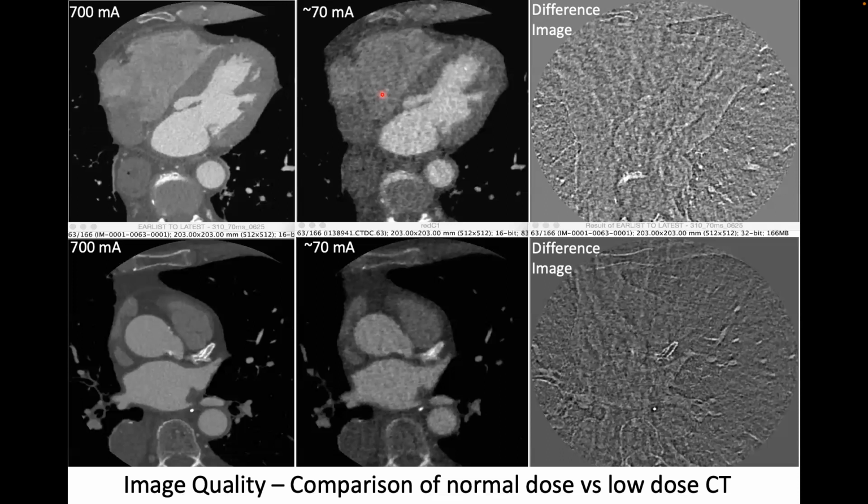So unlike MR and other places where all of this is pretty simple, in CT you have to be careful. You can't just measure signal to noise as your only image quality factor. It doesn't work, okay? You can see that here when we have a feature in this image at 700 mA and 70 mA, and you look at the background, it's not just noise that's the difference between those two pictures.